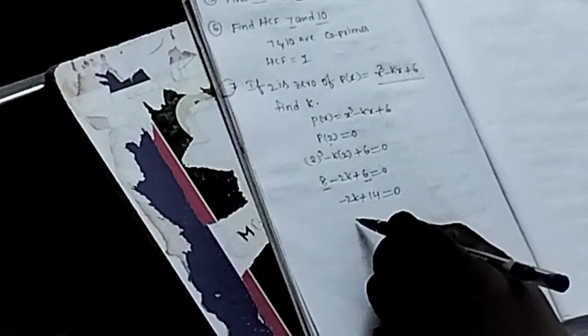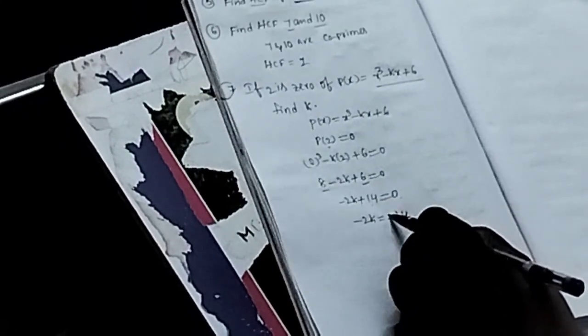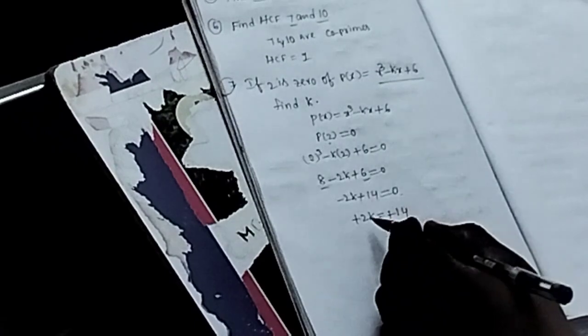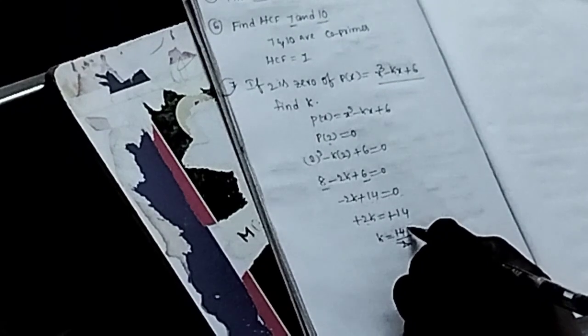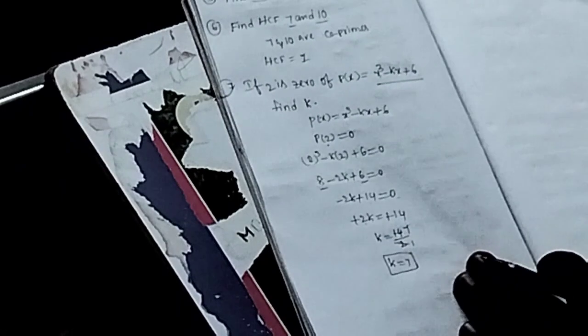Plus becomes minus: minus 2k equal to minus 14. Minus cancels on both sides. Into becomes divide: k equal to 14 by 2, which is 7. The value of k is 7.